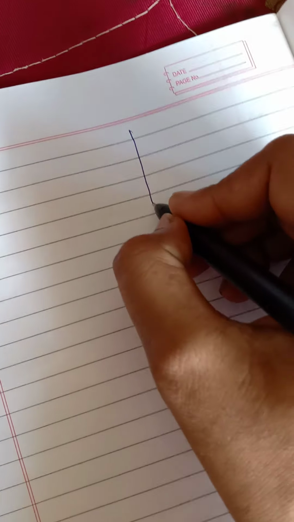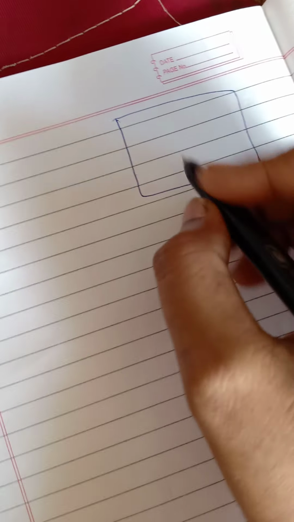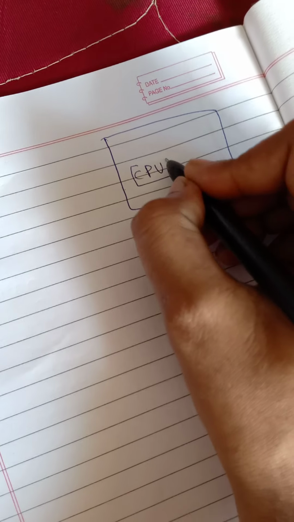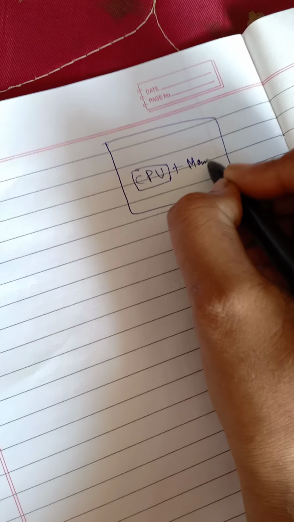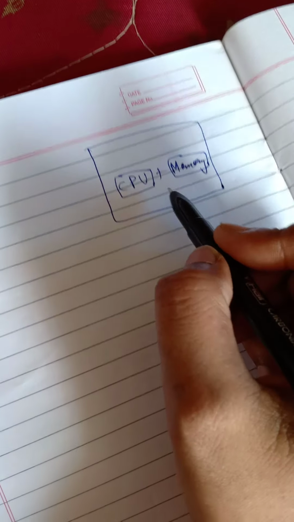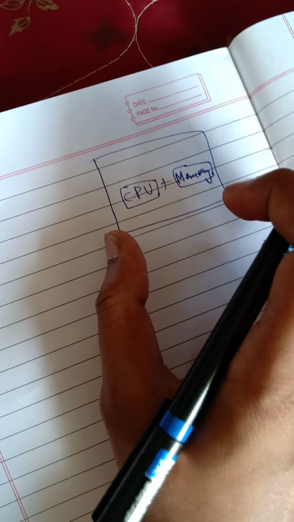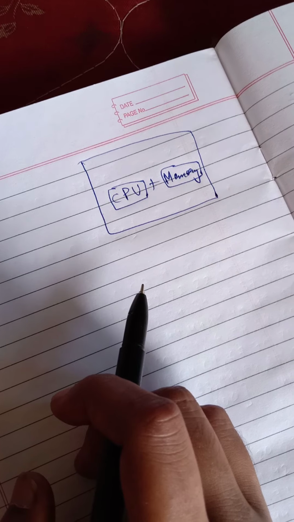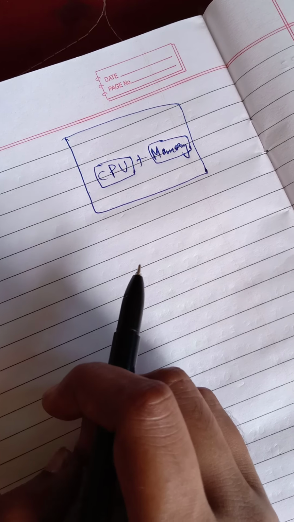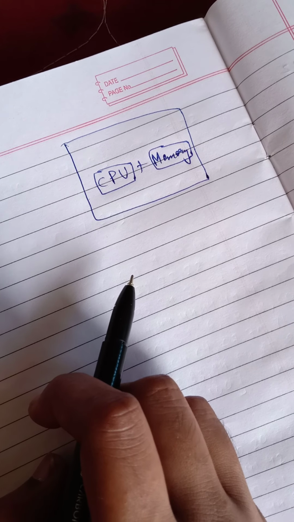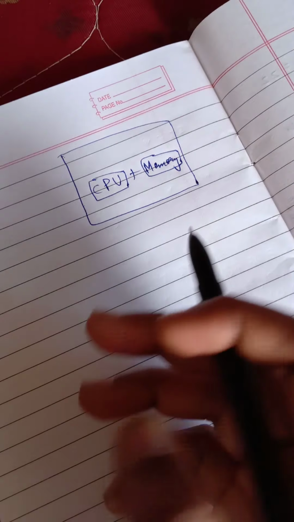Okay, so a computer is basically made up of two main modules. Consider this as a computer, and this is the CPU, and this is the memory. If we look at computers, it is basically two main modules working which give us the desired output, or input, or whatever work we want our computer to do. If we consider a computer from a wider perspective, there are two important modules, the CPU and the memory, which I just told.